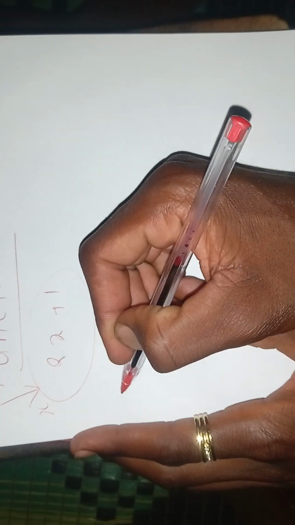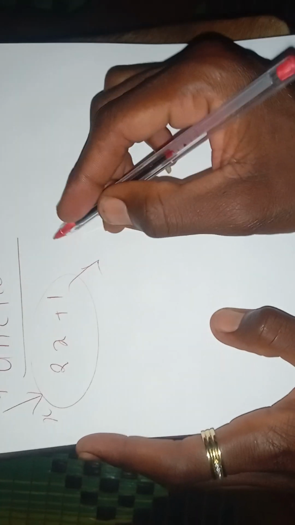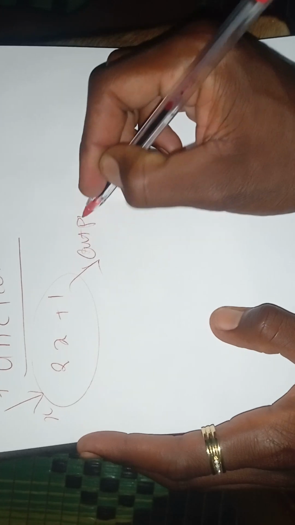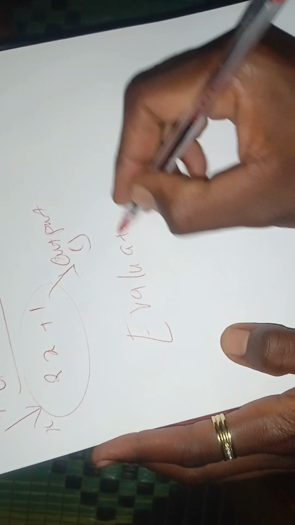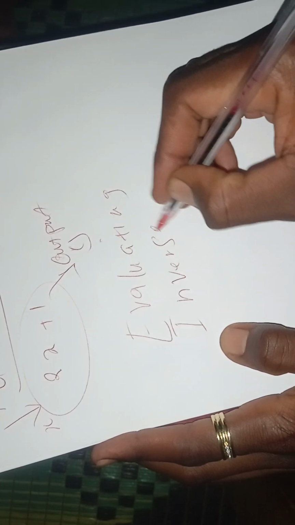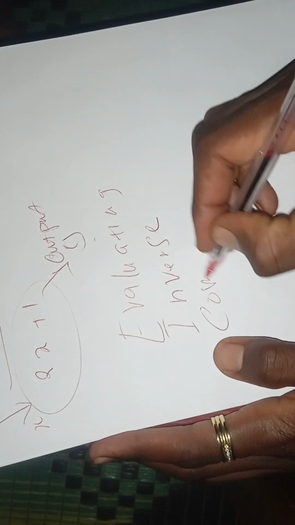Then we have an input which can be regarded as the value of x, and our output here can be regarded as the value of y. So we are going to look at three things: evaluating functions, inverse functions, and then composite functions.